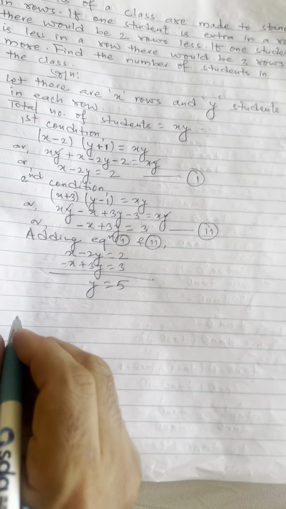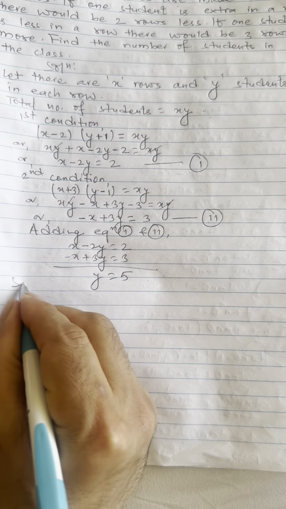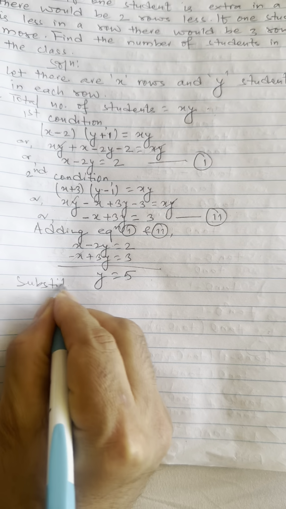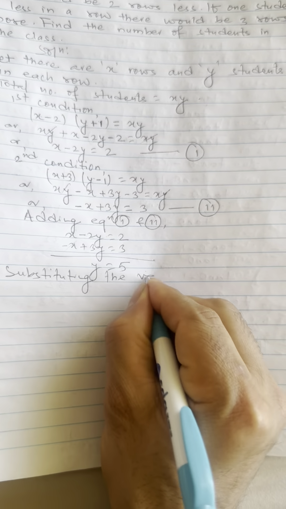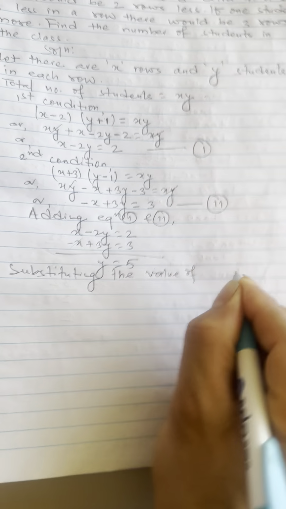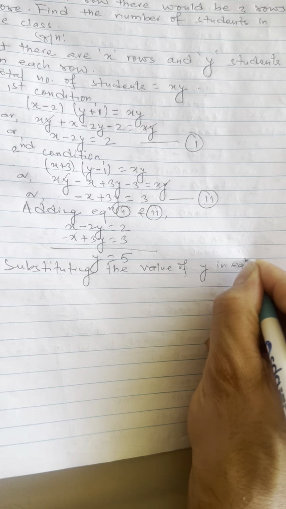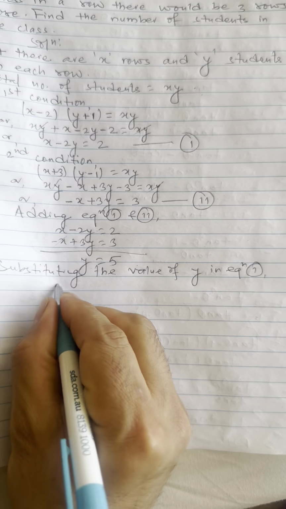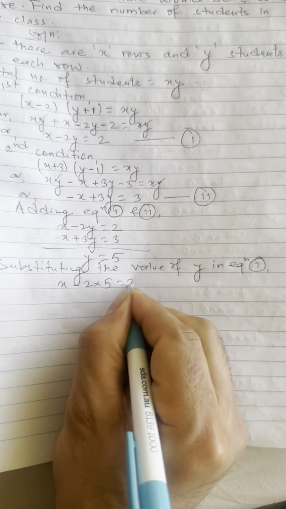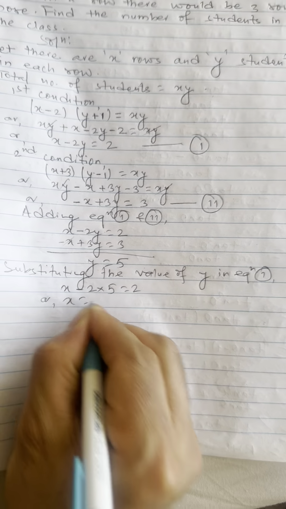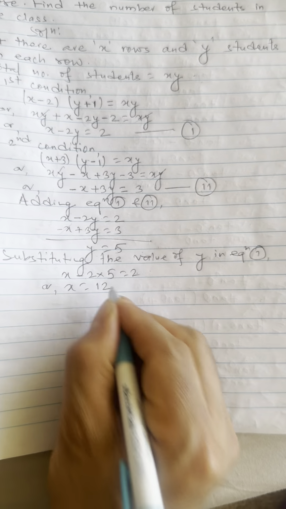So let me put the value of y in equation first. So substituting the value of y in equation first, what we get? x minus 2 into y, y is 5, equal to 2, or x equal to 10, and 2 plus 10, it will be 12.